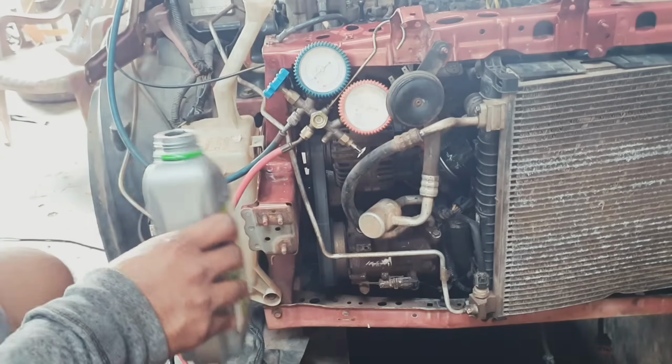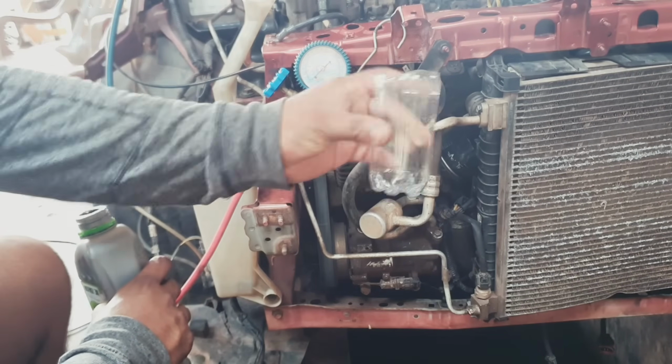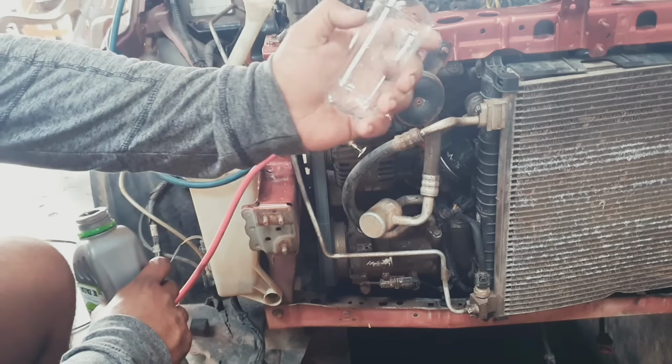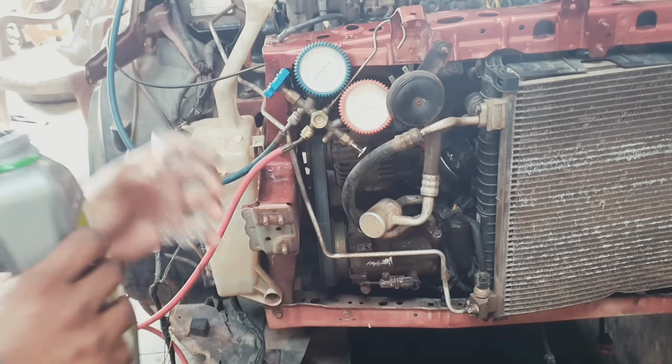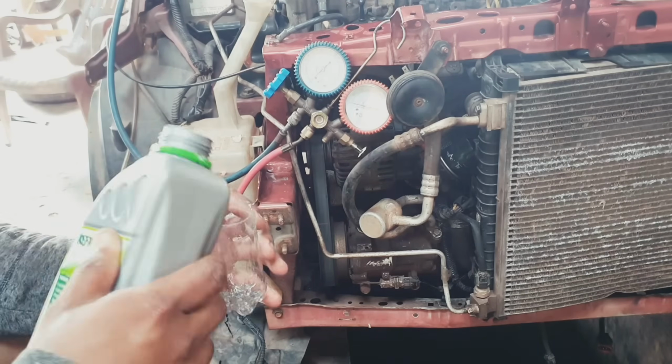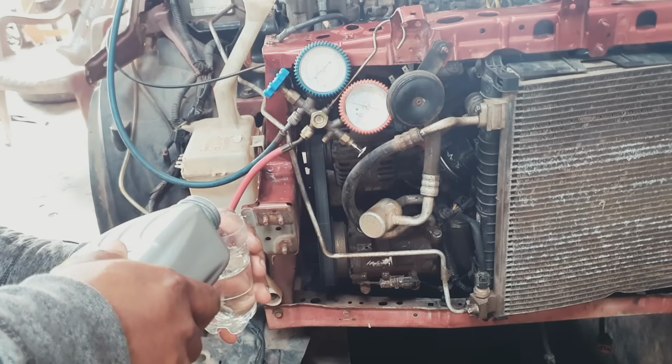Now I'll put this on the stand. Give me some time to set up. So guys, 150 grams will look something like this. This is a 200 milliliter bottle. So this much, where my thumb is right now, will be more or less 100 to 120 milliliters. So we're going to fill it up till here.